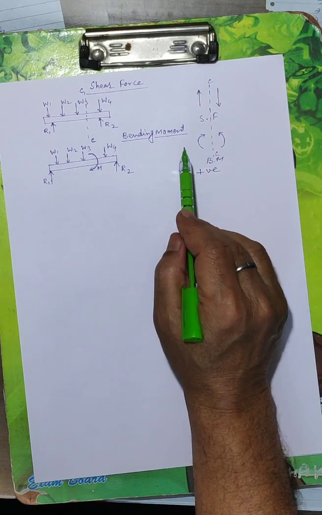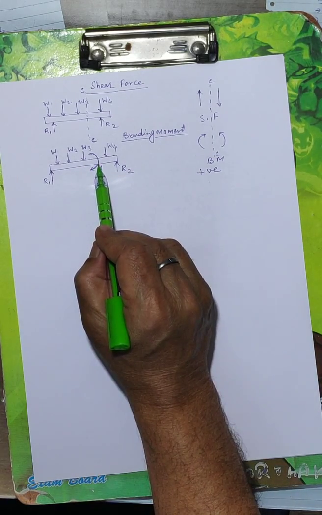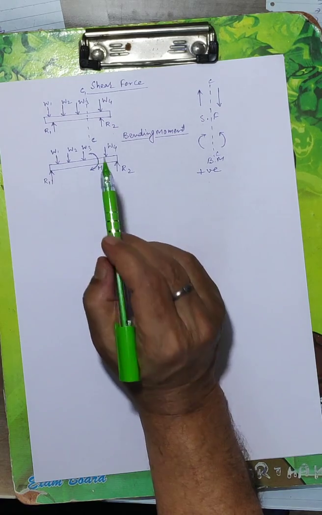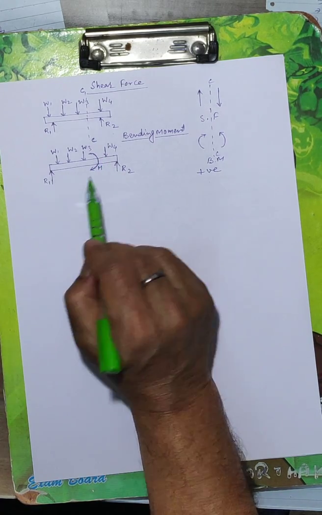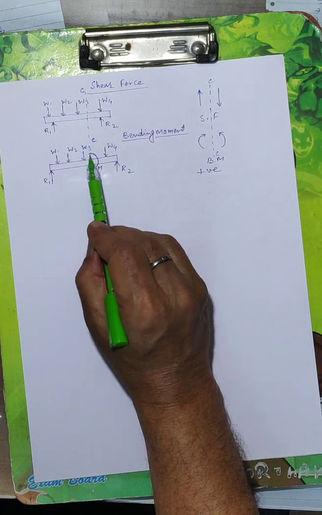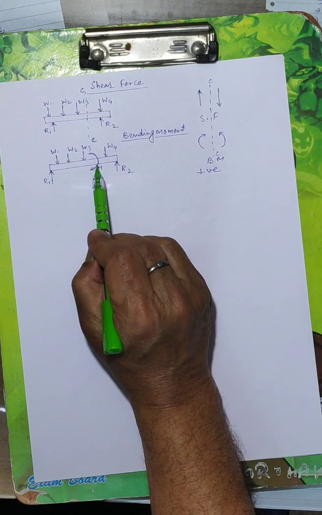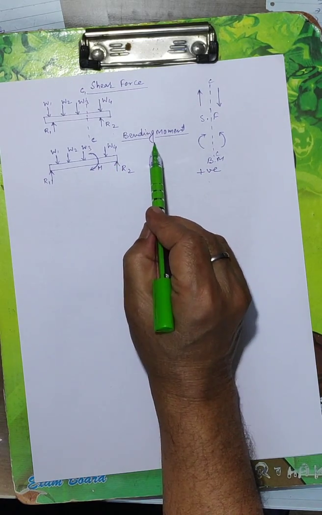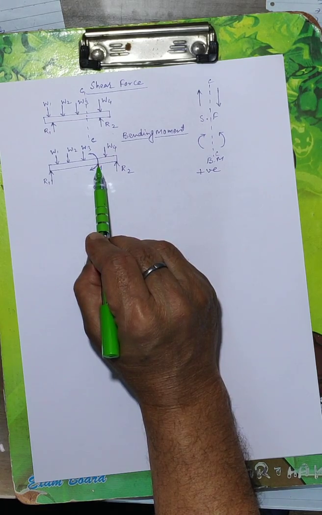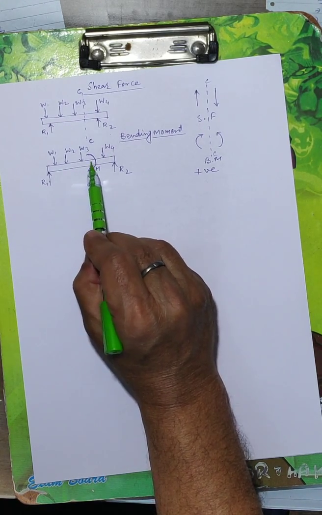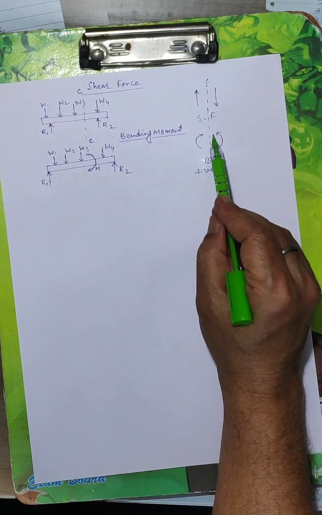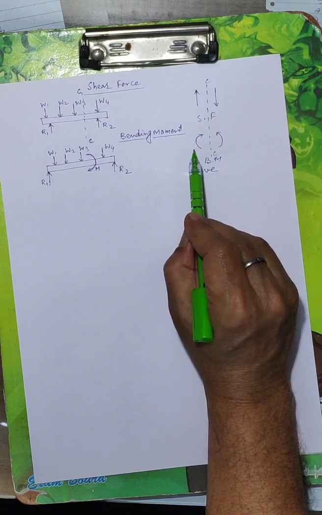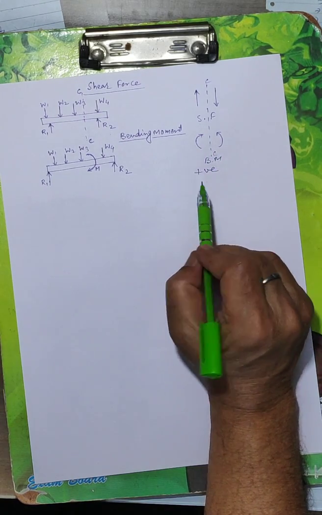Similarly, what is bending moment? Bending moment at any section, suppose here is a section where we want to calculate the bending moment. Then bending moment at this section will be equal to the algebraic sum of all the moments due to these forces about this section. And if the bending moment comes clockwise on the left side of this section, then we will take this bending moment as positive.